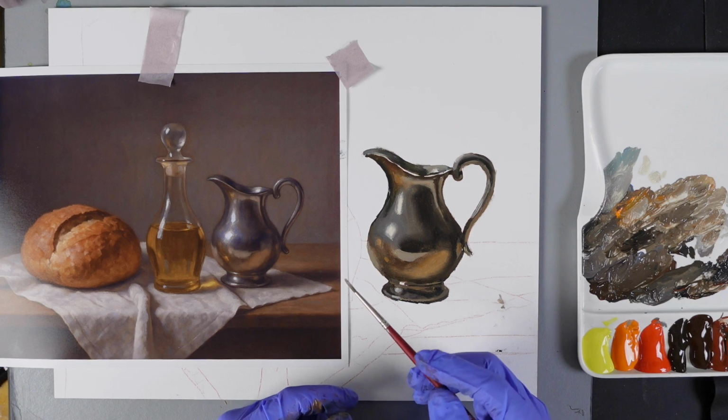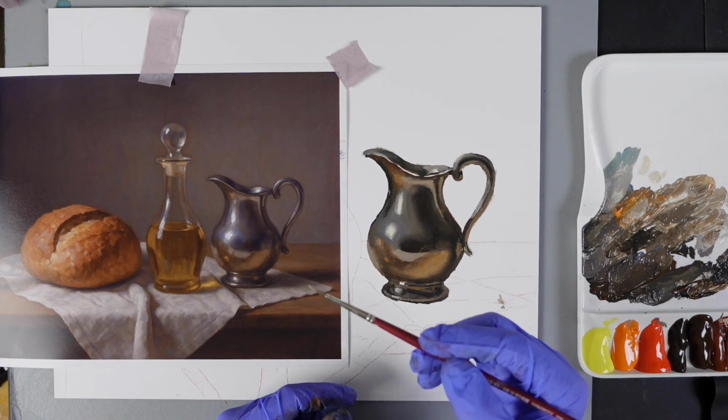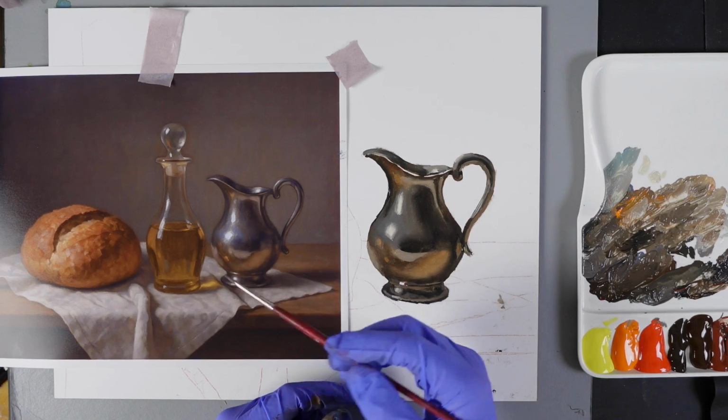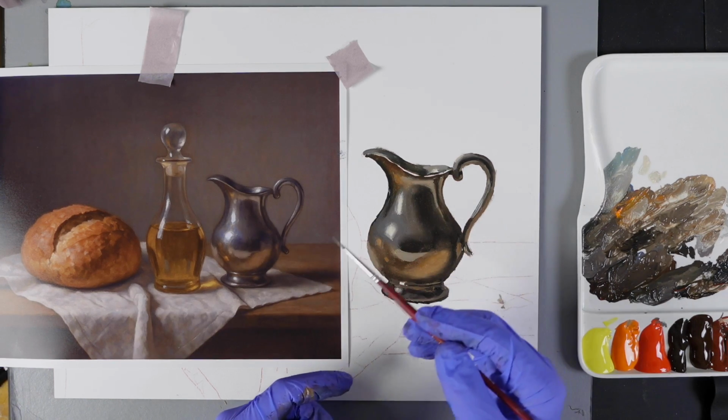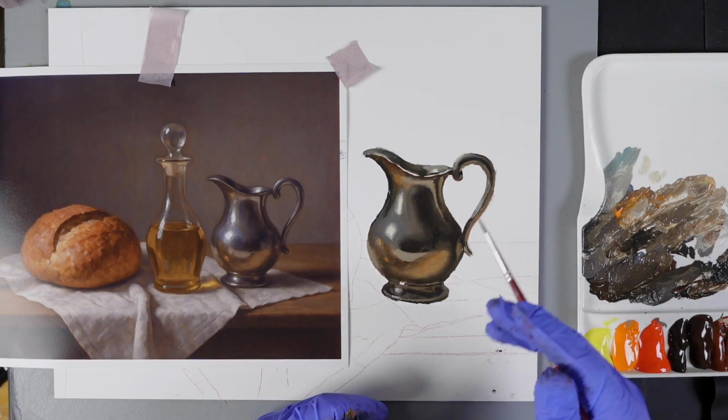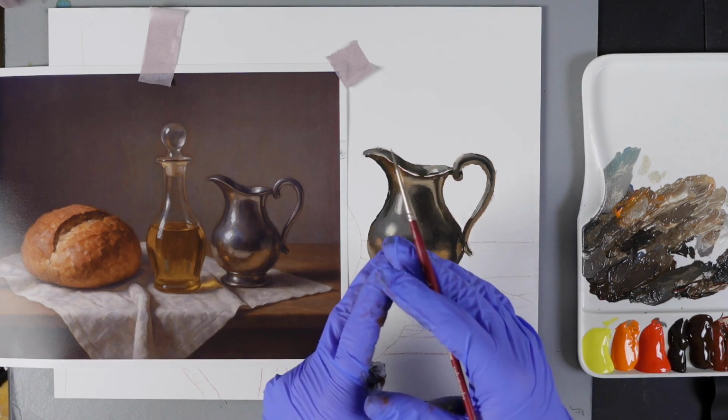I think within this painting, the most developed and rendered objects should be the picture, the olive oil, and the bread. But the background, I could leave it more brushy, and I could put in less detail on the cloth and the table. So that's the plan, is I'll complete this picture and then expand the painting outwards.